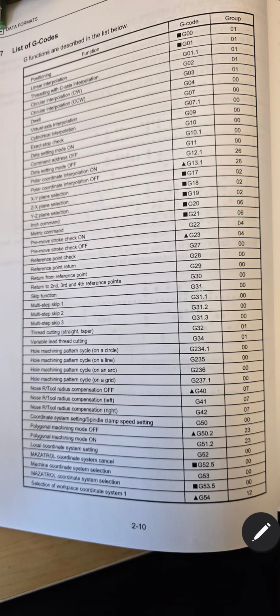Skip function G31. That is the machine moving from work to the point, starting to go home.